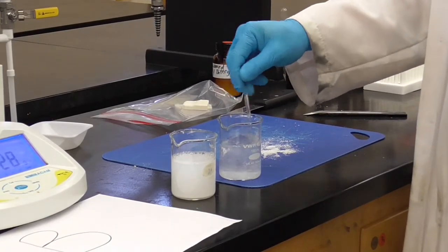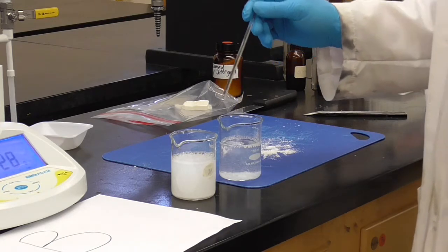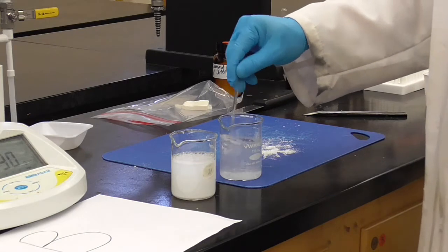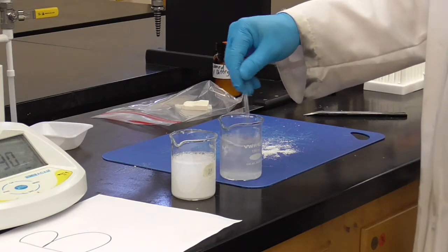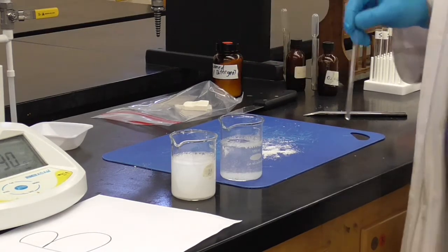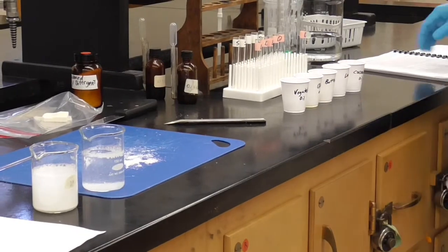And you can see the difference, again, detergents don't bubble and set up like the soaps do. That's very obvious, I think, when comparing these two solutions. They do a little bit, but nothing like this guy did. All right, very good. We've got our two solutions now.